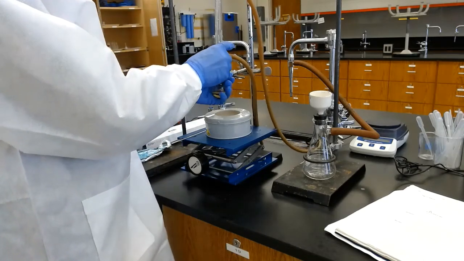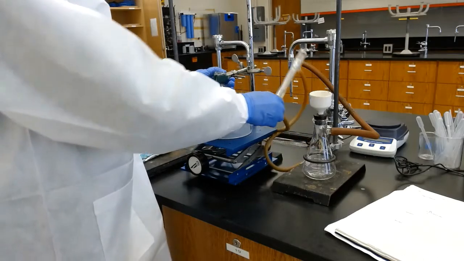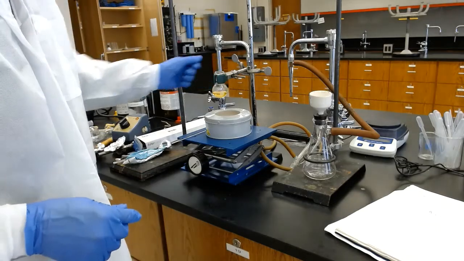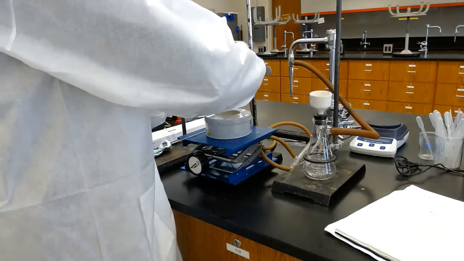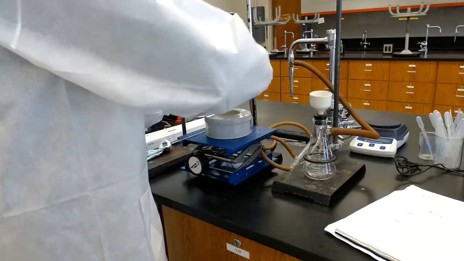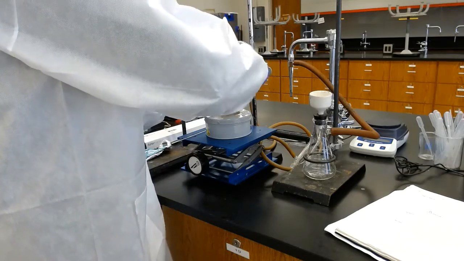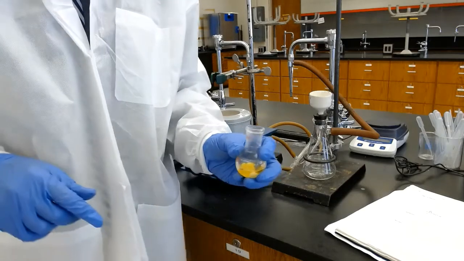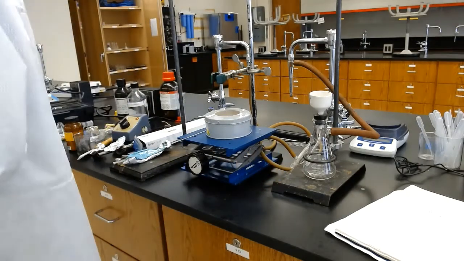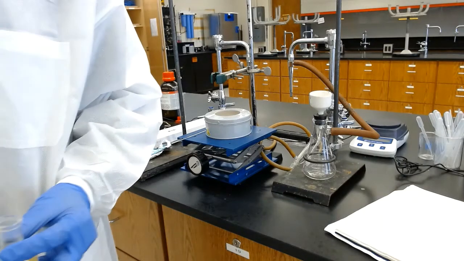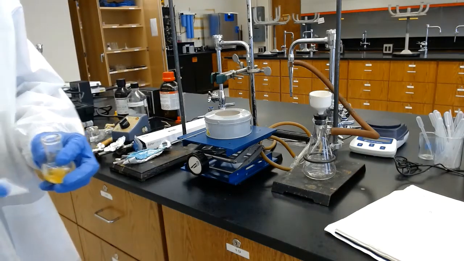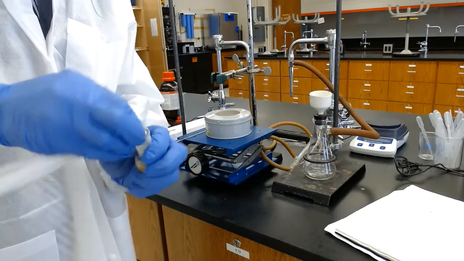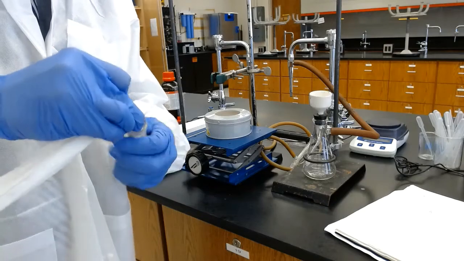So first thing, you have to remove the condenser. I already cut off the water source. Because I have put some grease over here, I can just wipe off that grease using some paper towel. This way the compound does not get contaminated with grease.